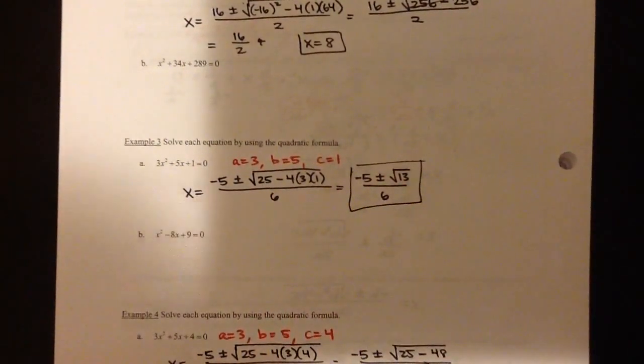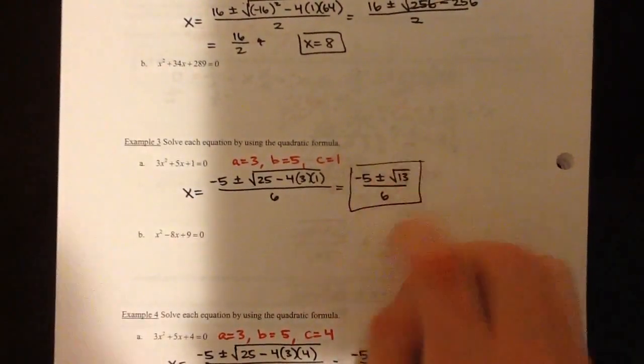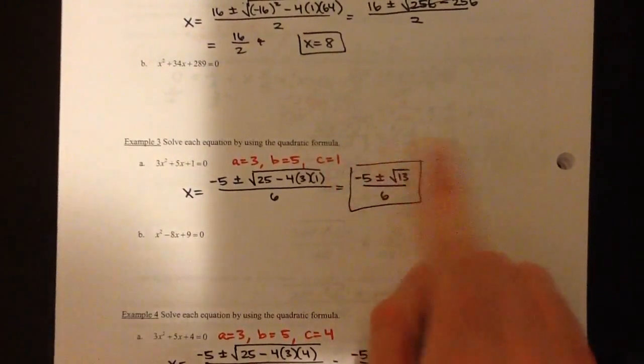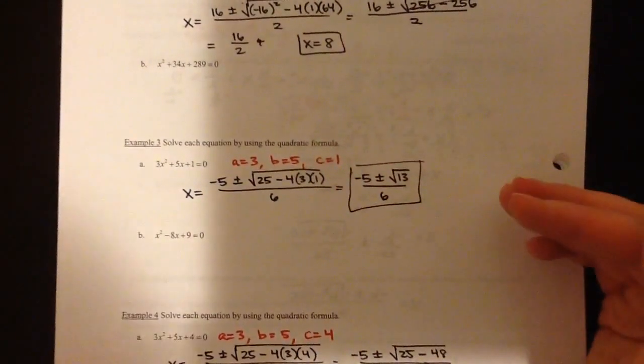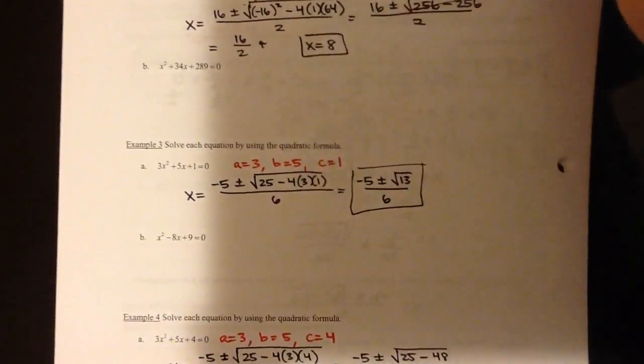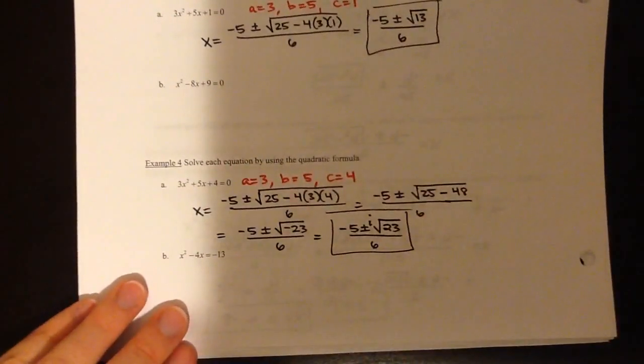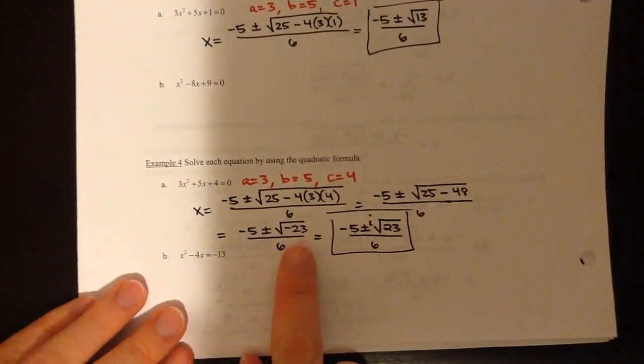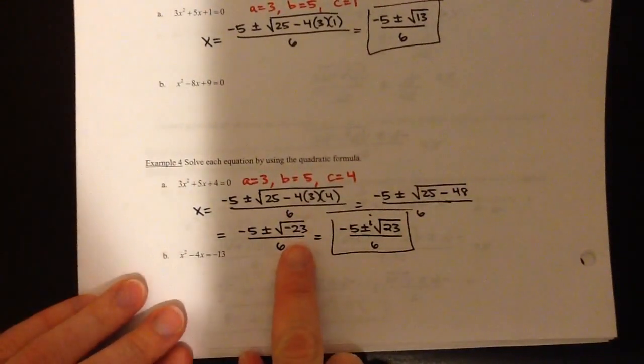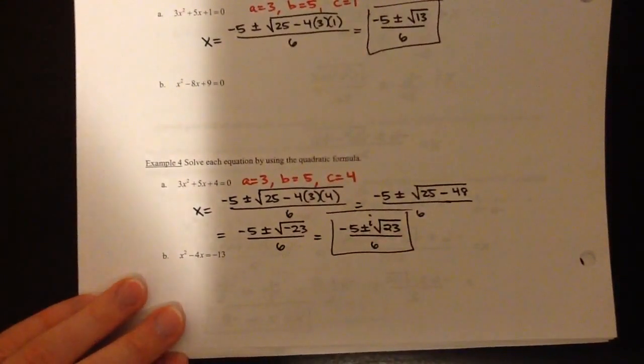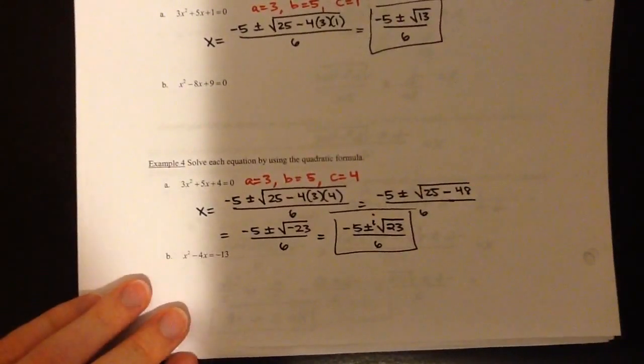It's an integer, but it's not a perfect square, and so I still came up with two answers, but they were these gross, irrational square root answers, not nice, neat answers like example 1 gave me. And then my last possibility here, the number under the square root was a negative, and because the number under a square root was negative, I ended up with imaginary answers, complex answers that had an i in there.